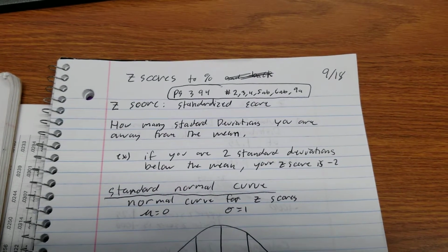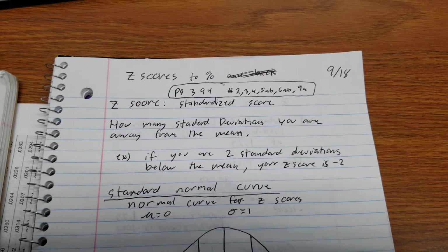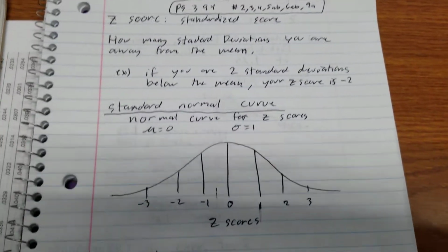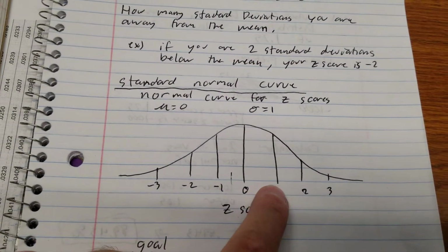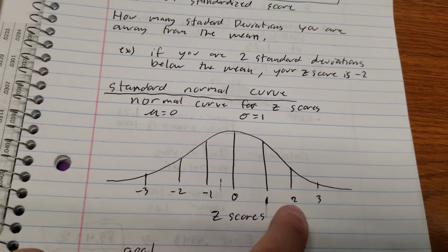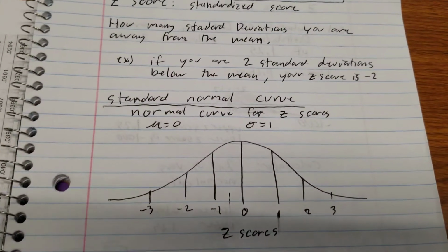So there's the assignment. A z-score, sometimes called a standardized score or standardized test statistic, is how many standard deviations you are away from the mean. If you're one standard deviation higher, your z-score is 1. If you're 2 standard deviations higher, your z-score is 2. If you're half a standard deviation higher, it's half.